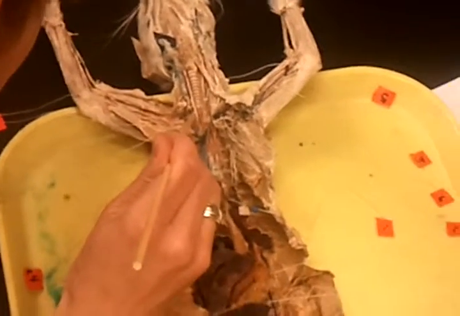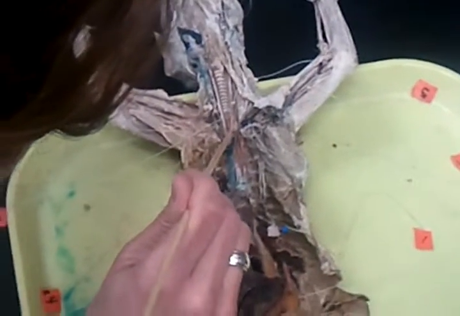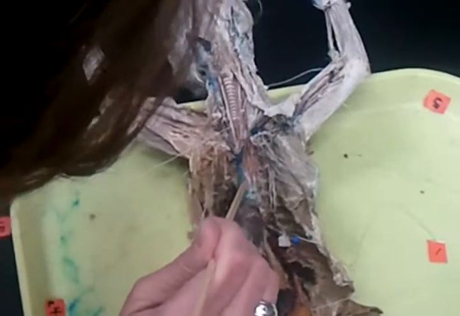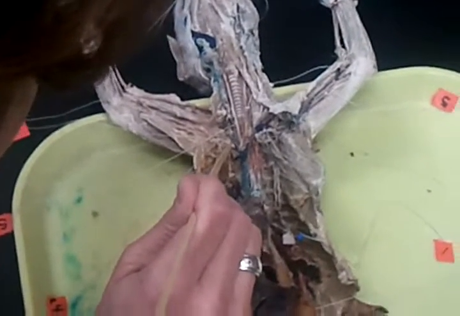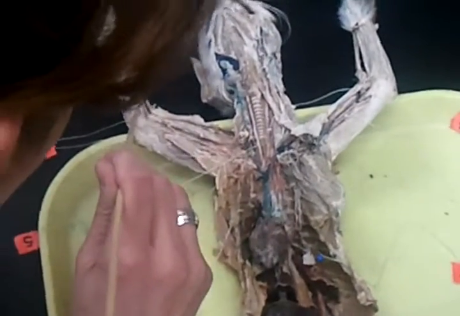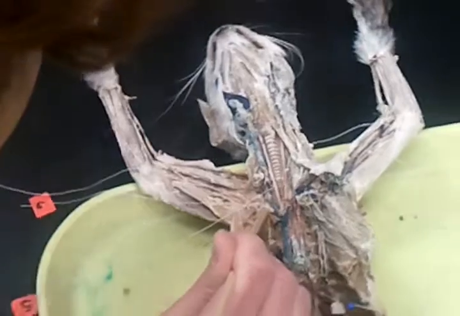Here's the second split, and then here's the third split coming off it. So these are three smaller arteries that come off the brachiocephalic artery. This first one is going to bring blood into the arm. So this one right here at this point is our subclavian artery, the right subclavian artery.